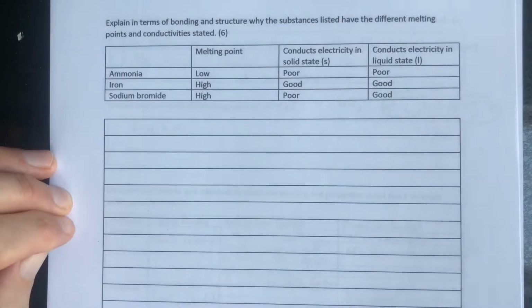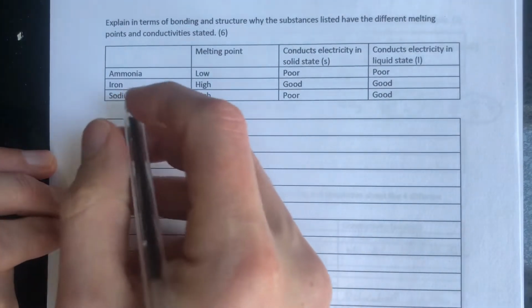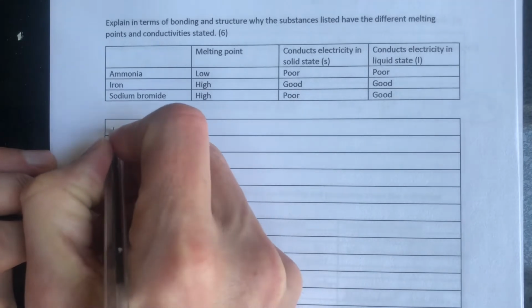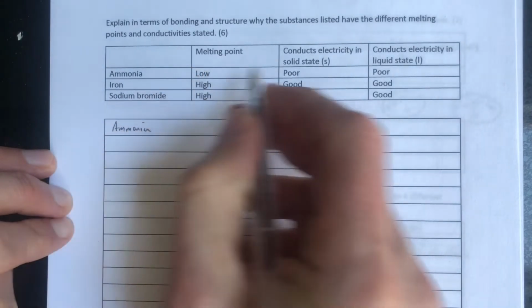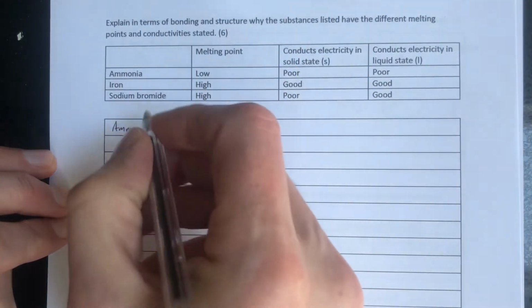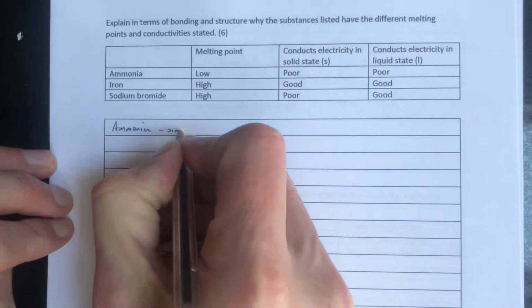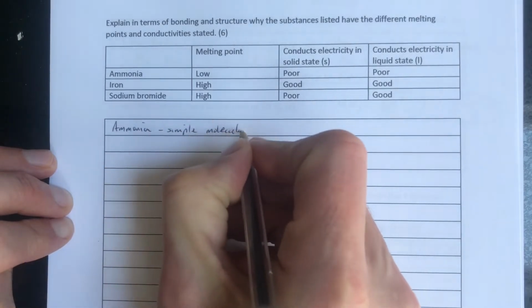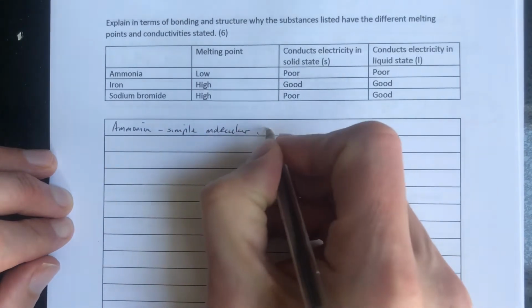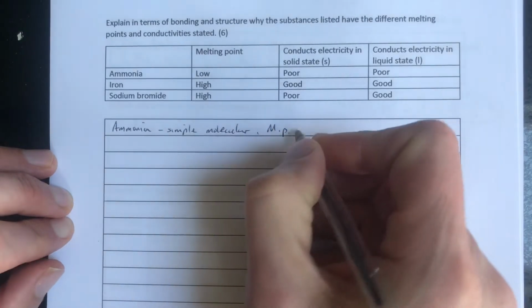All the information is on our bonding summary sheet, but we'll quickly recap it here. So ammonia first. Ammonia has a low melting point and poor electrical conductivity. That tells us it's simple molecular. So we do need to state the type of bonding for all of them. Melting point first, I'm just going to use the abbreviation MP.